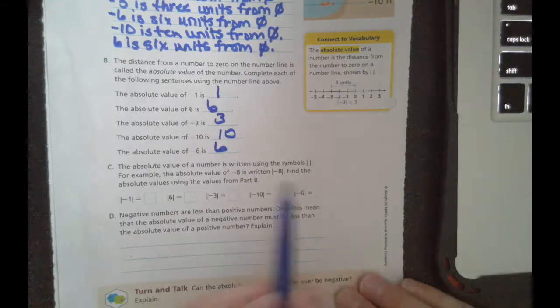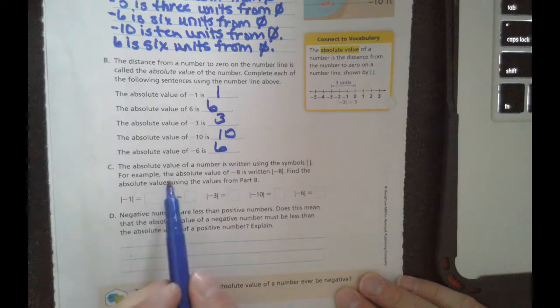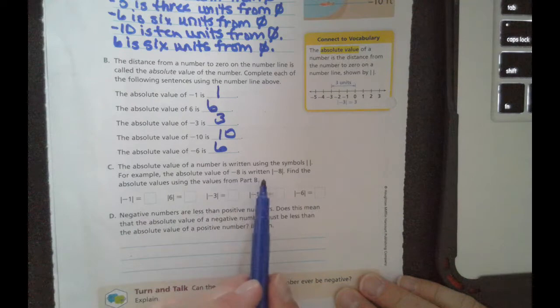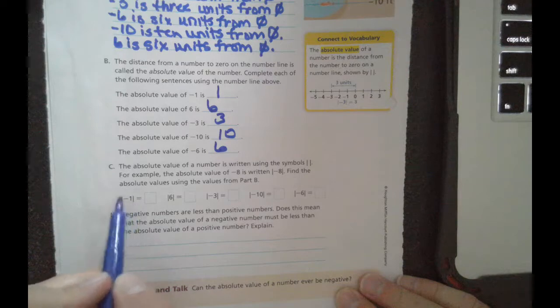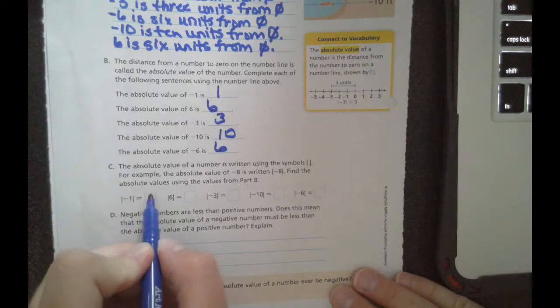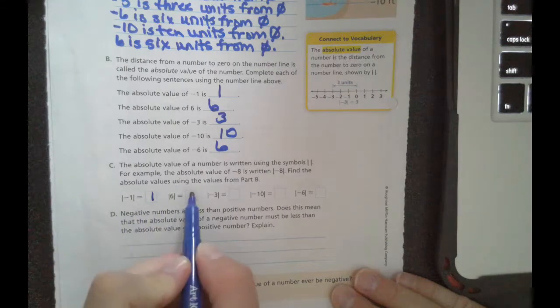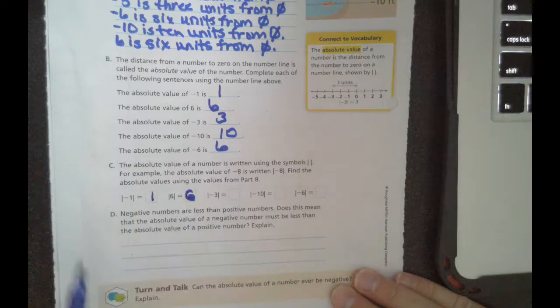So, for C, this is where we start bringing in those two little lines, a little fence around things. The absolute value of a number is written with the symbols, those two little lines. For example, the absolute value of -8 is written |-8|. Find the absolute values using the values from part B. So we have -1 inside of those two little lines, so the absolute value of -1 is 1. The absolute value of 6 would be 6.